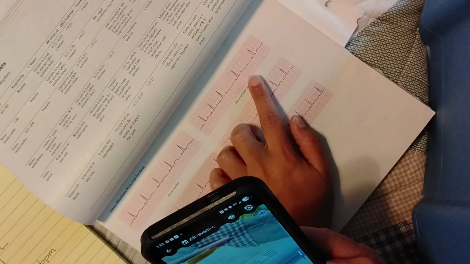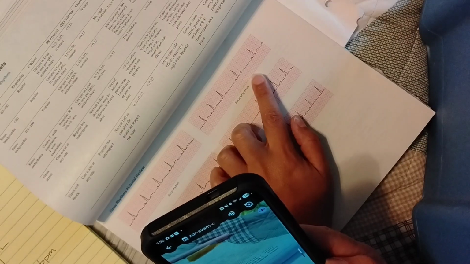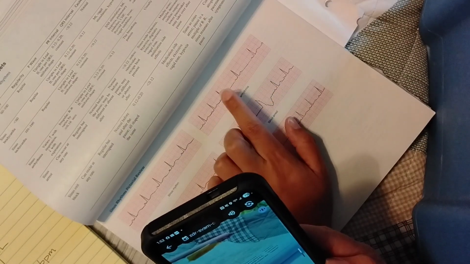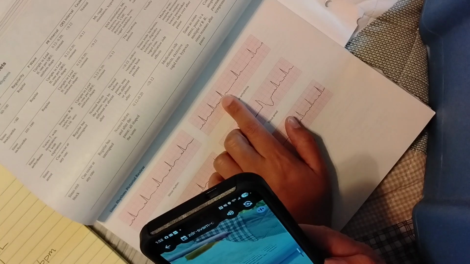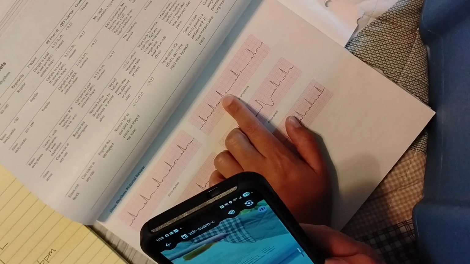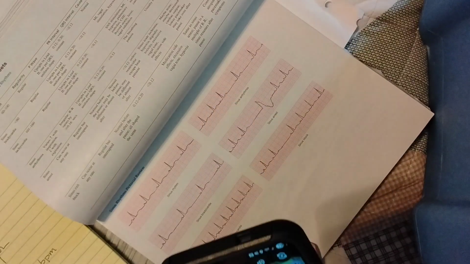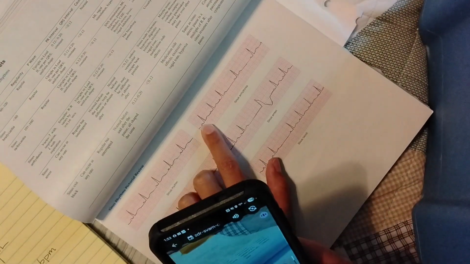That's why a lot of times it's good for you to go ahead and measure it if you see that something might not be right. Because the machine, if they're wearing a pacemaker, it might pick up differently. If it has a lot of artifact, it's gonna say they're dying when they're really not. You just gotta keep an eye, okay, on the leads.